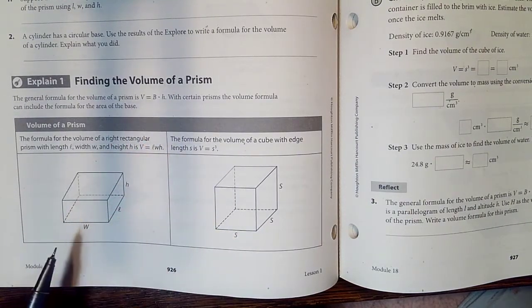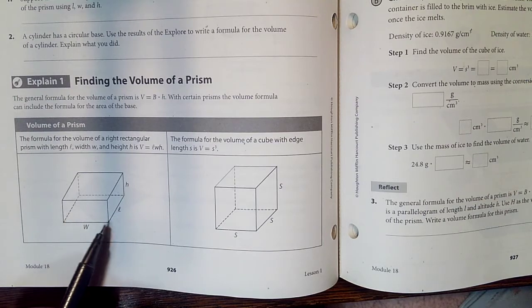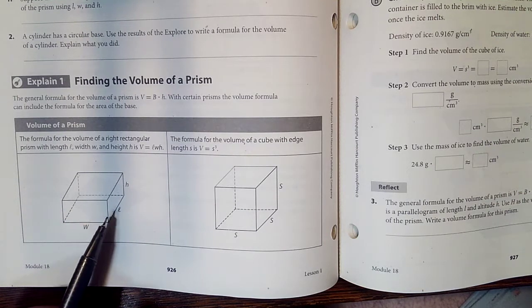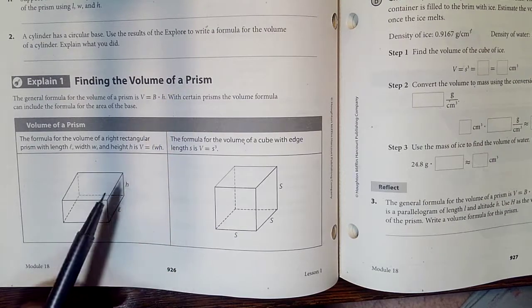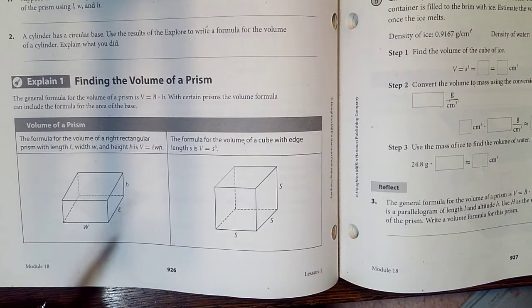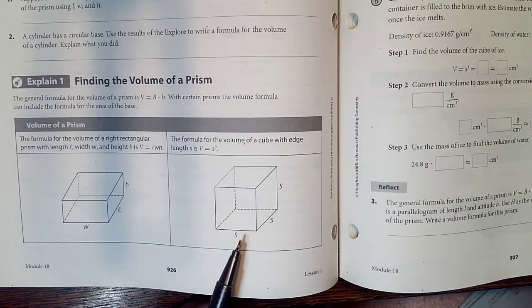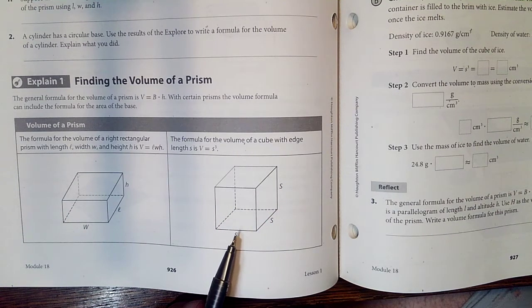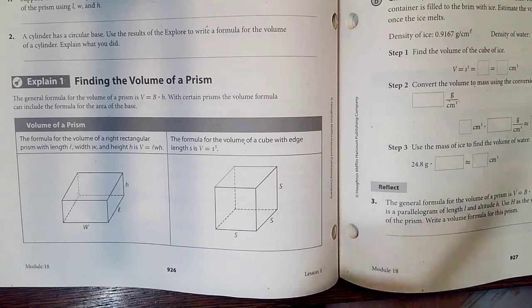For this one, it's a rectangle. The area of a rectangle is length times width. So look at that, it's length times width, which is the area of the base, times the height. Here's the area of the square, or the base of a cube. The square is this side squared, so side times side, then times the height. Done.